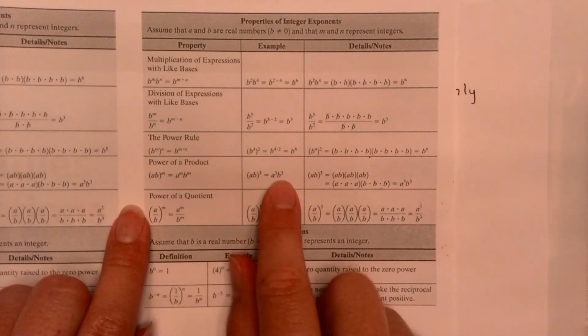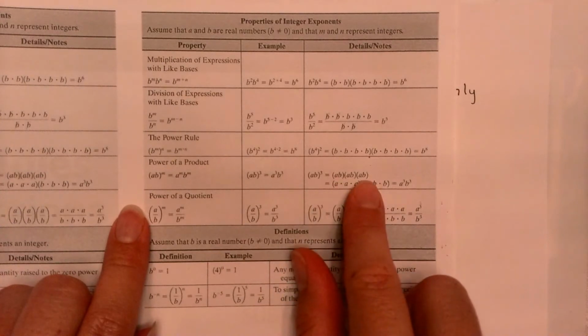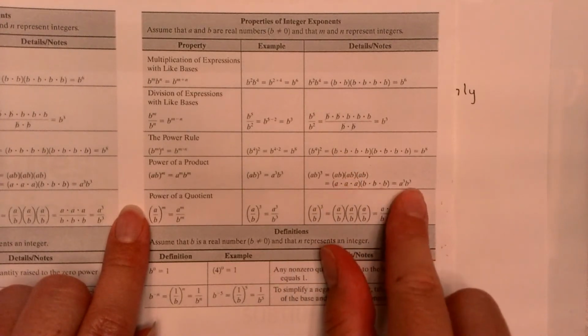And why does that work? Well, if I have ab to the third, that means I'm going to have ab multiplied out 3 times. If we write it out, I have 3 a's. We use our commutative and associative property. I have 3 a's and I have 3 b's. A to the third, b to the third.